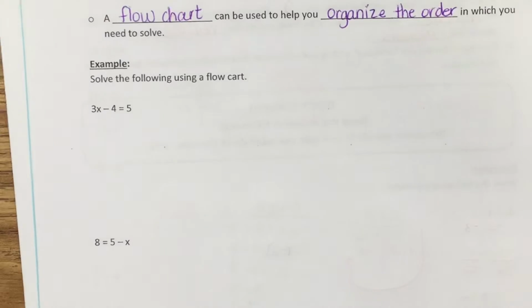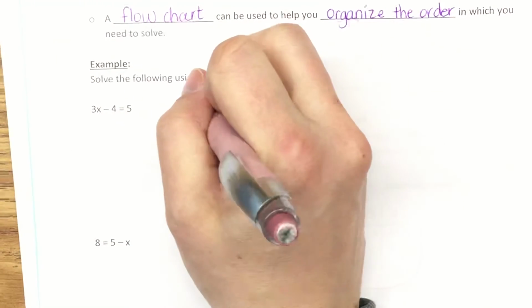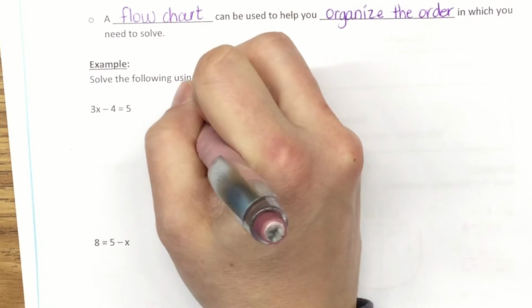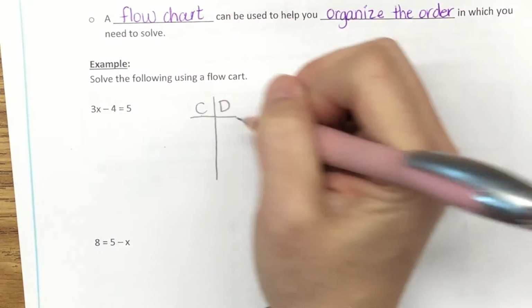Okay, so let's take a look at the first one. I'm going to make my little table here. Construct, deconstruct.